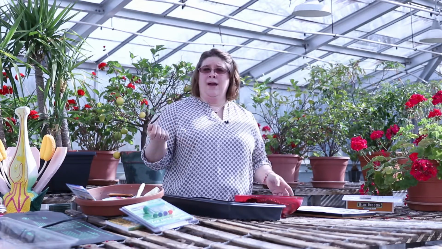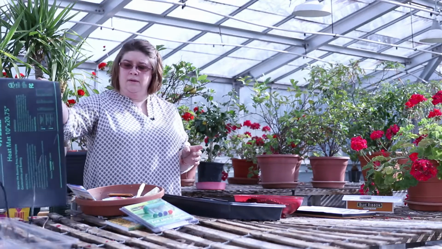So we're in a greenhouse, and we're getting that time of year where we're getting about 12 hours of light. But if you're not in a greenhouse and you're doing this at a windowsill, you might want to add a light, and they have all kinds of different ones. An LED light, growing light would be just fine and save you a little energy. You also might want a heat mat.